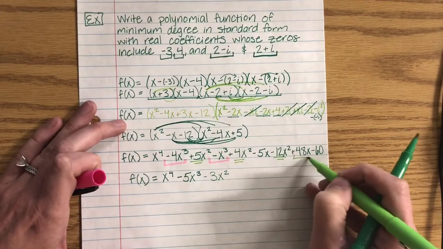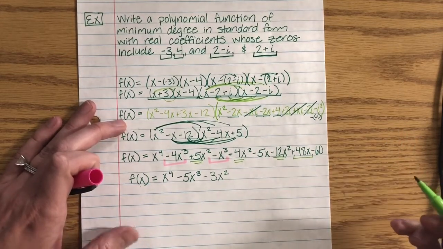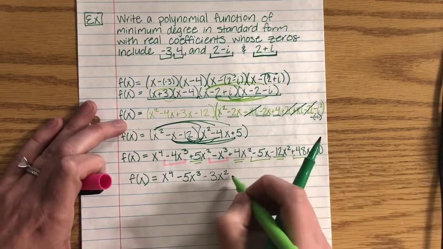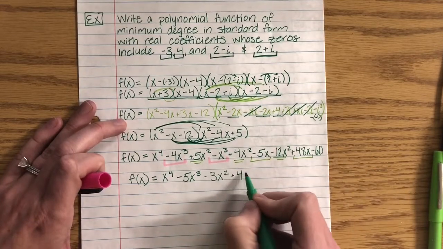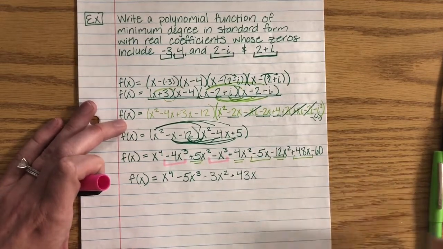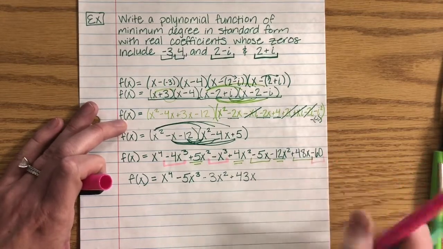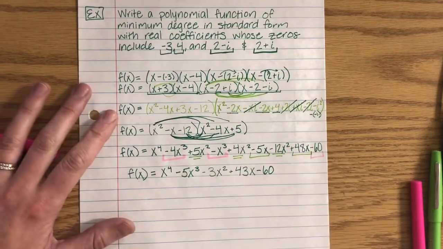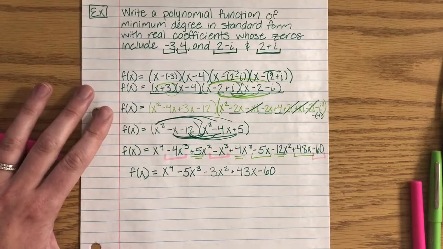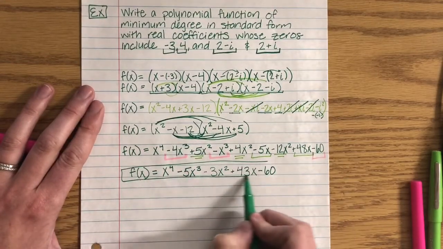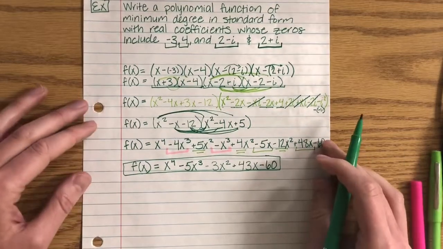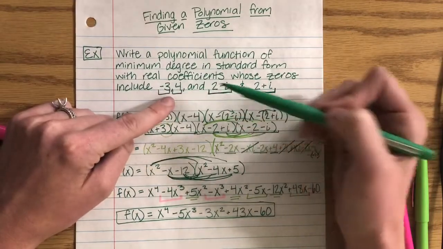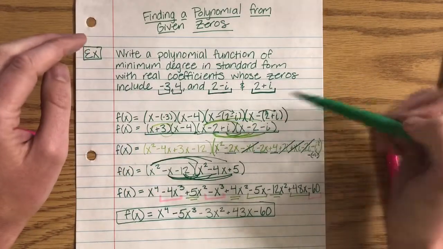We have a 48x and a negative 5x. So that added together makes 43x. And then the negative 60 doesn't have a like term, so it's just minus 60. So this is our final answer. It's a 4th degree polynomial in standard form, and it has zeros at -3, 4, 2 minus i, and 2 plus i.